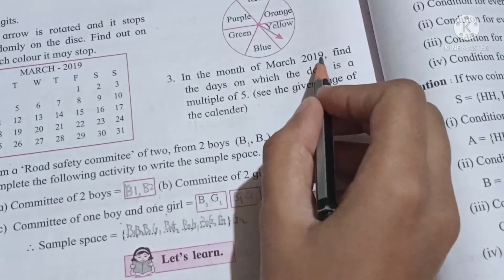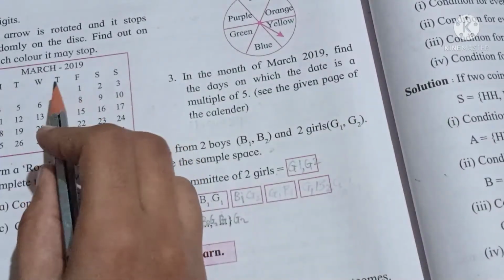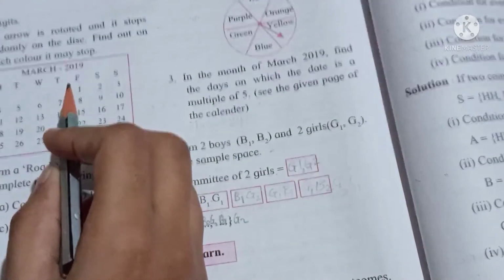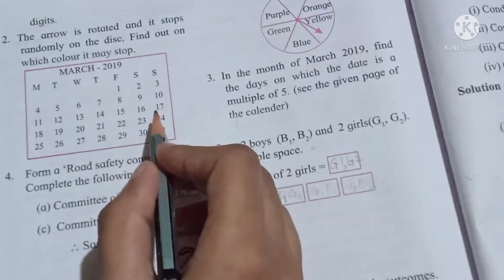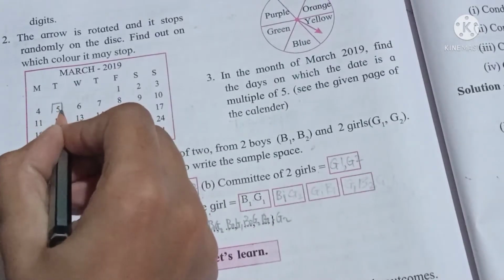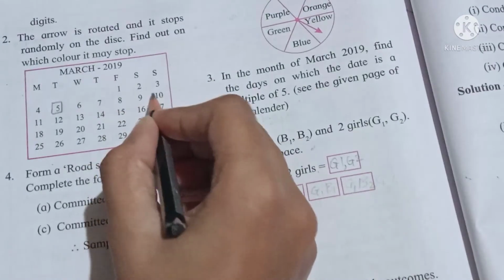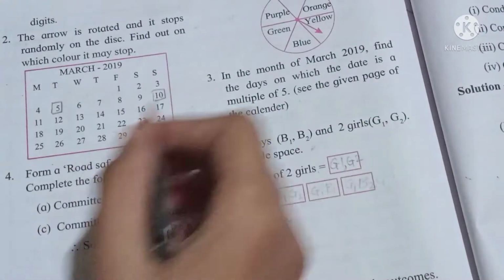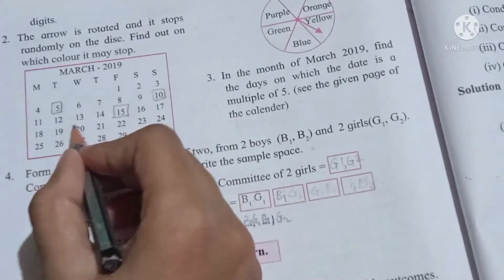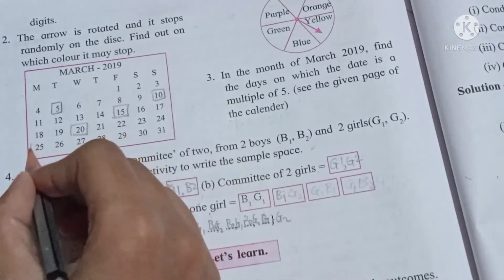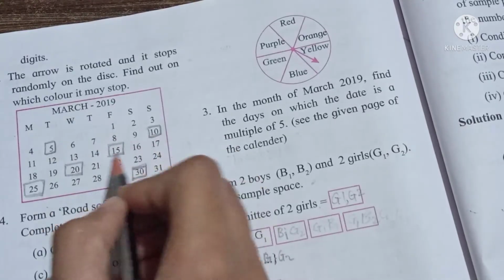In the month of March 2019, find the days on which the date is a multiple of 5. Here we are given the calendar of March 2019. Now here we have to find on which day, that is Sunday, Monday, Tuesday, the date comes in the table of 5. Now here 5 comes in the table of 5 as 5 ones are 5. 10 is also a multiple of 5 as 5 twos are 10. 15 is also a multiple of 5. Similarly 20, 25 and 30. These numbers in the box are the multiples of 5.